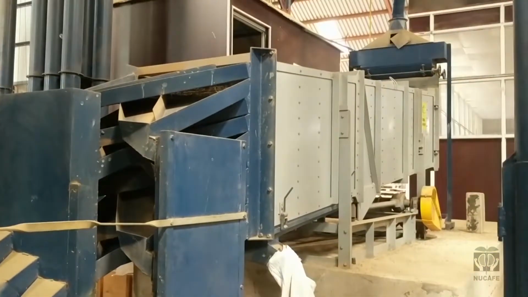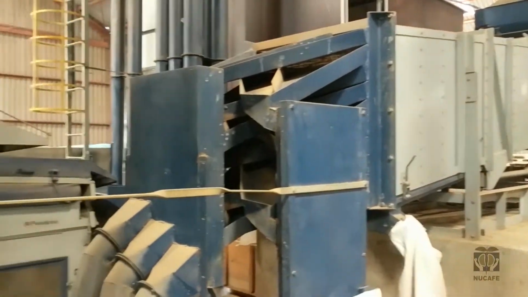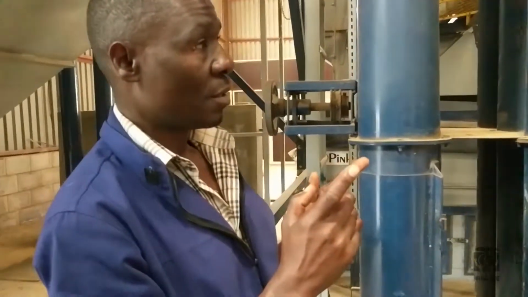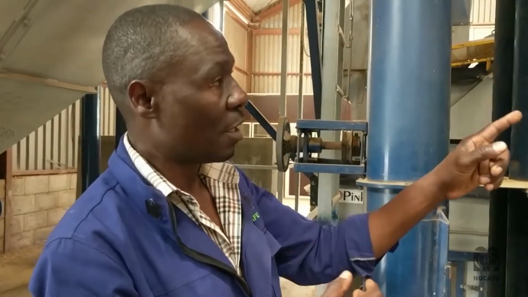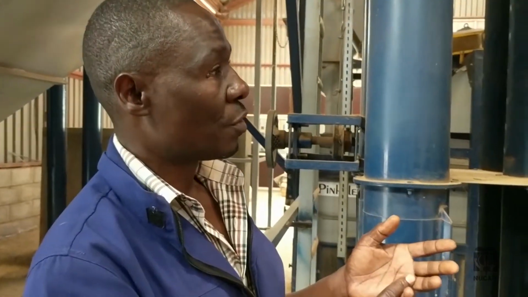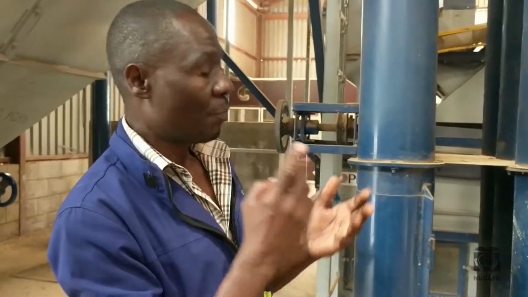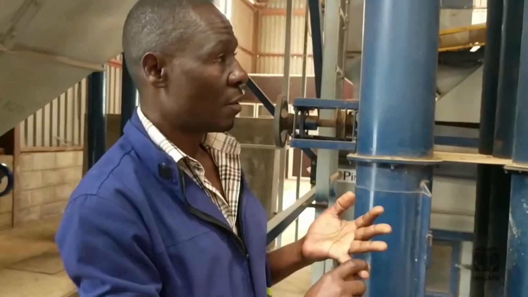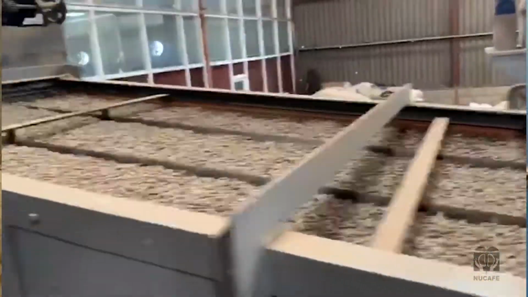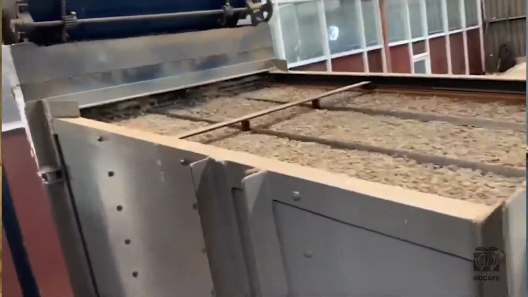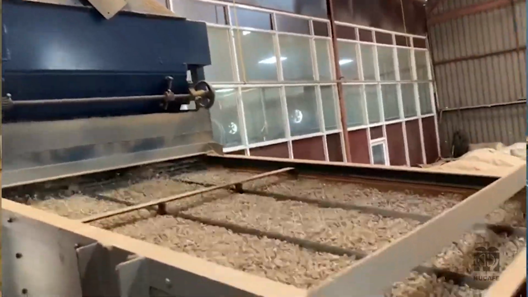The purpose of a grader is to select out the sizes of beans that a farmer has brought to us. And at this level, we produce 4 screens of coffee. The biggest being screen 18, followed by 17. We have recently introduced screen 16. We have 15 and screen 12 being the smallest.